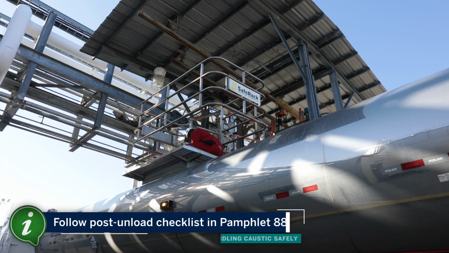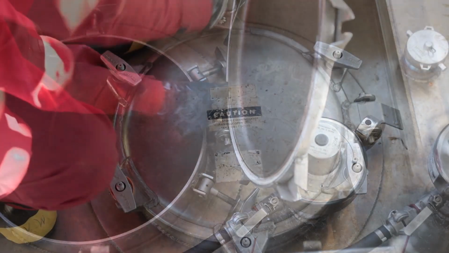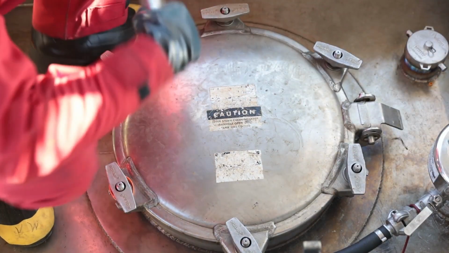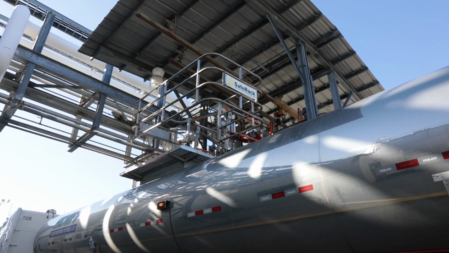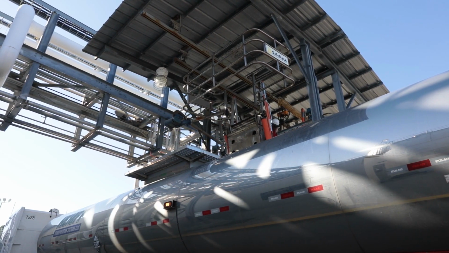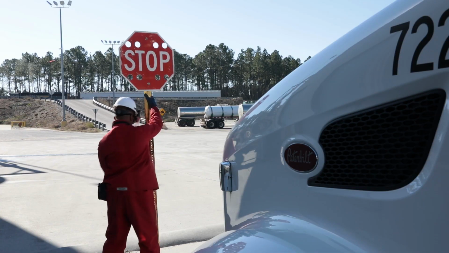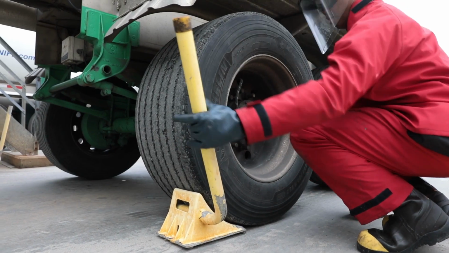Prior to releasing tank trucks, follow the post-unloading inspection checklist guidelines from CI Pamphlet 88. Verify that the tank truck manway lid and gasket is secure and that truck valves are securely closed. Check to verify that hoses, fall protection devices, tools, and access ramps have been removed from the truck. Remove barricades, signage, and chocks prior to releasing the tank truck.